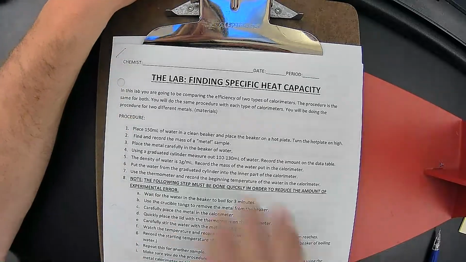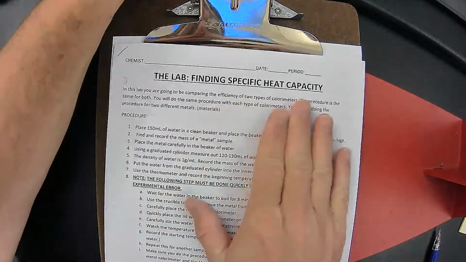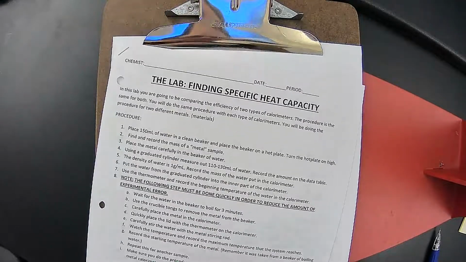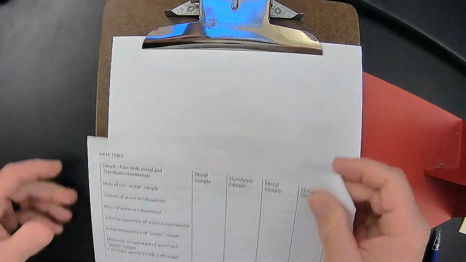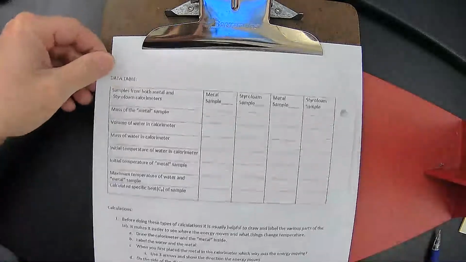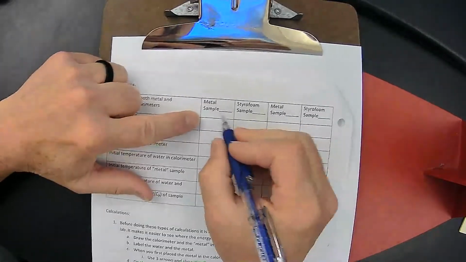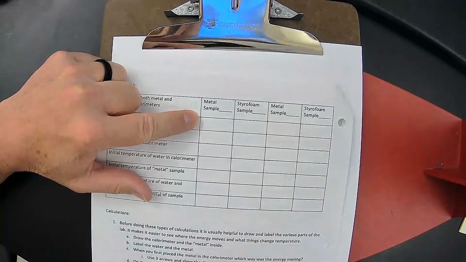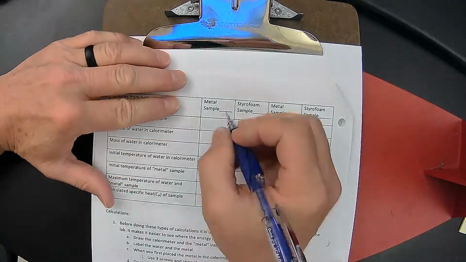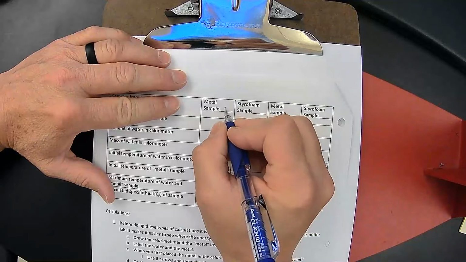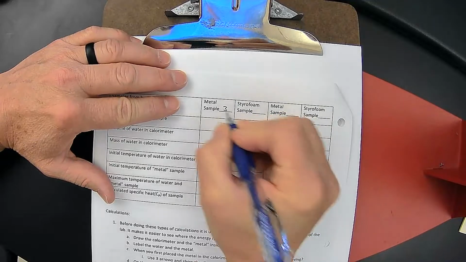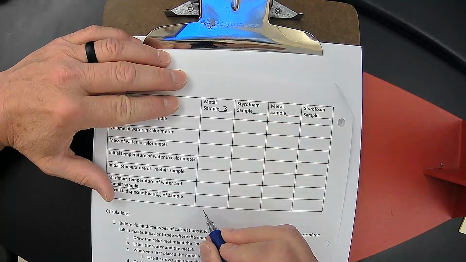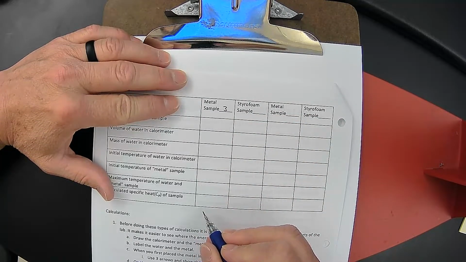In this video, we're going to discuss the lab, finding the specific heat capacity. If we look at our table, what we asked was that you were going to pick a metal sample, any one from 1 to 6, and let's say that you picked metal sample 3. Then you were going to work through the trial and gather your data for metal sample 3.